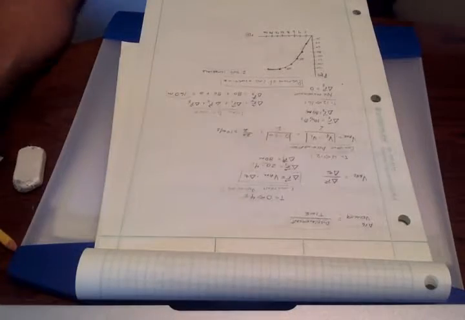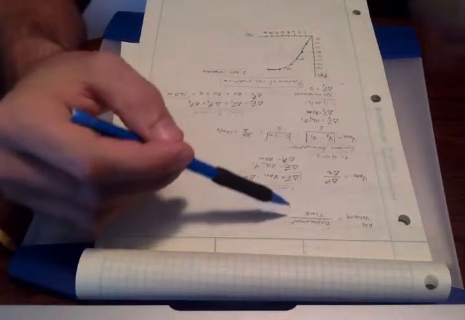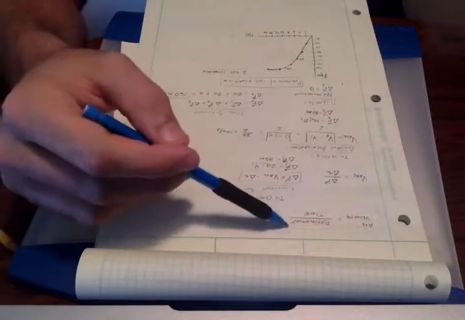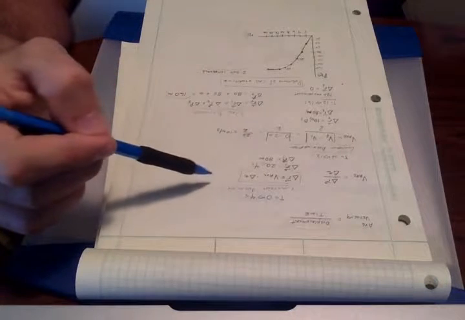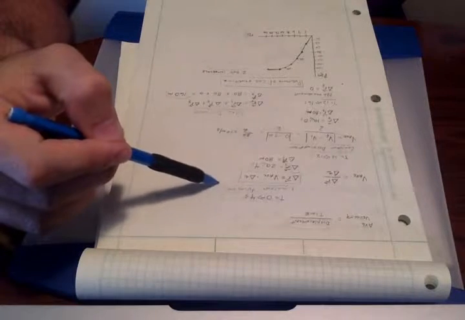Alright, so the problem is for how far the car has traveled. We use the average velocity equals displacement over time formula, solving for the displacement. There are three different situations that we would use.